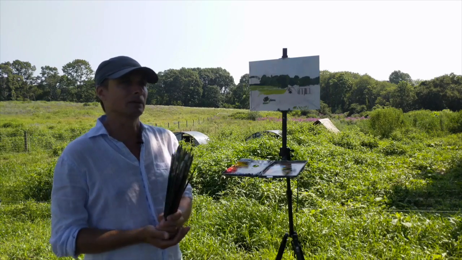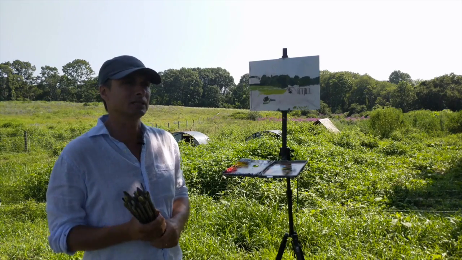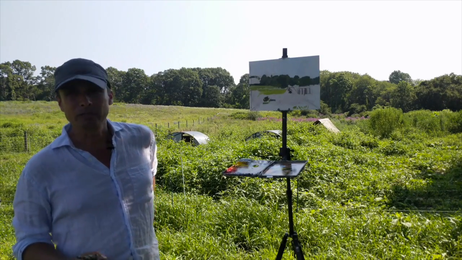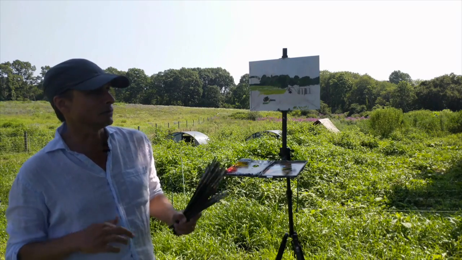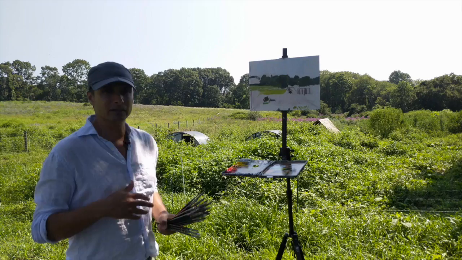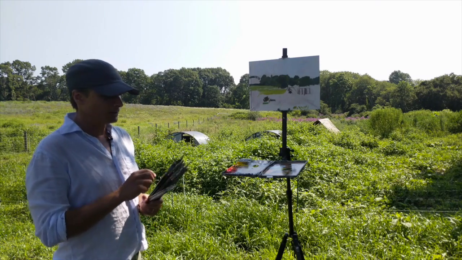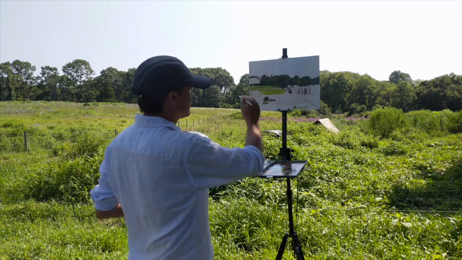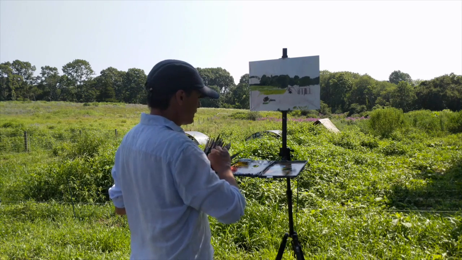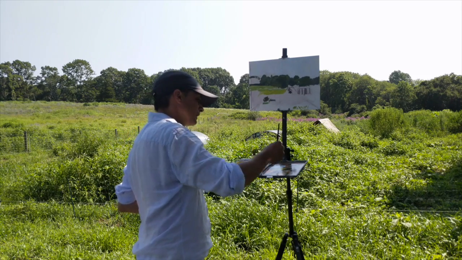My teacher told us not to ever say warm and cool to the students. So he would have us say, oh, it's more red, it's more green, it's more blue, and I tend to do that outside. So especially if you're looking at grays, like this roof here in the sun is a very warm gray.